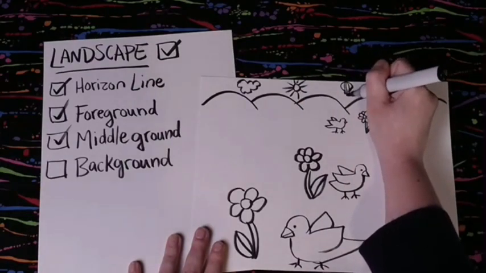It's up to you what you add in your picture, but I definitely encourage you to think about what size and where on your picture it should go. Be creative and remember, have lots of fun.